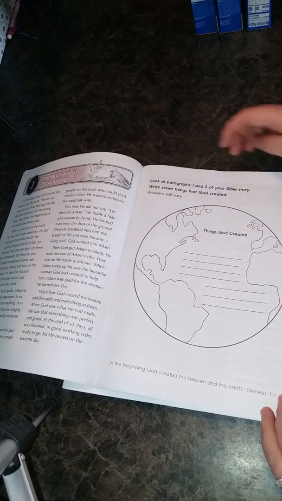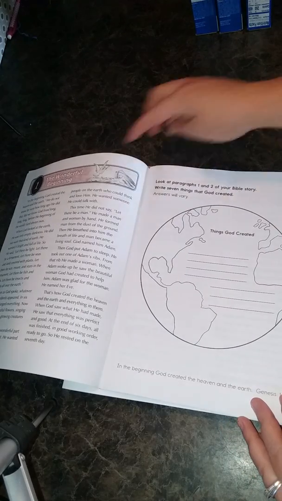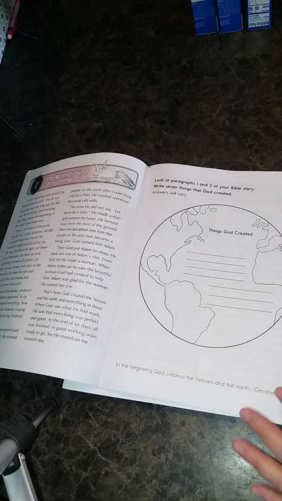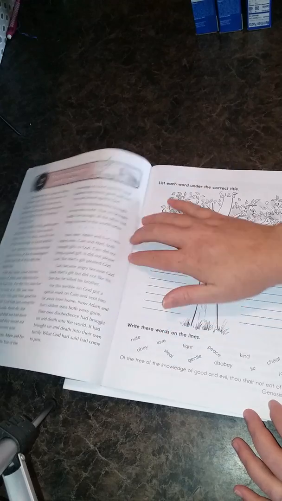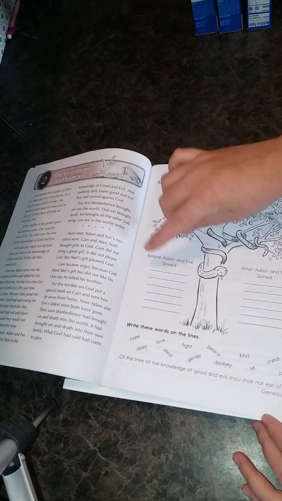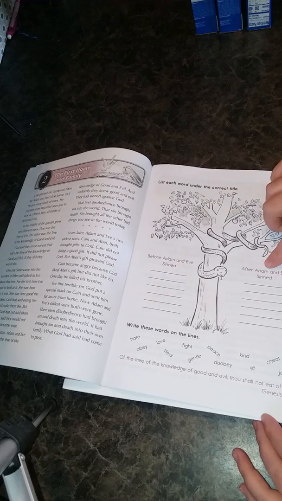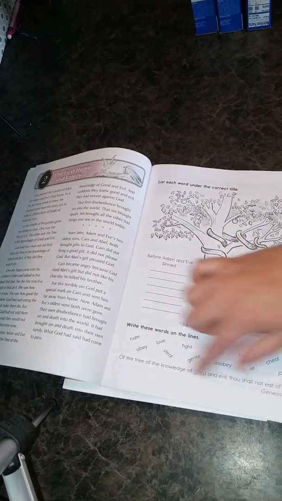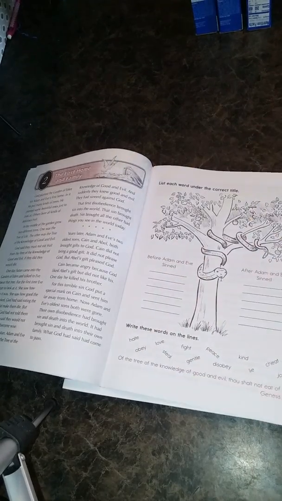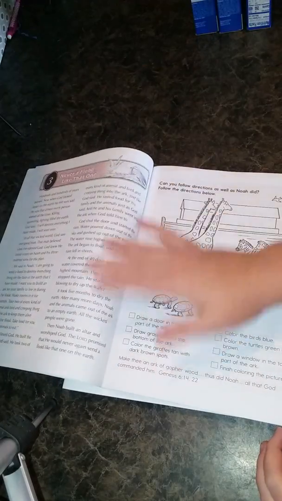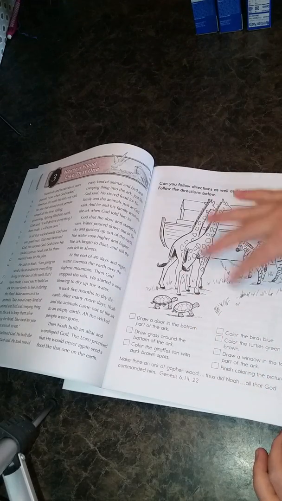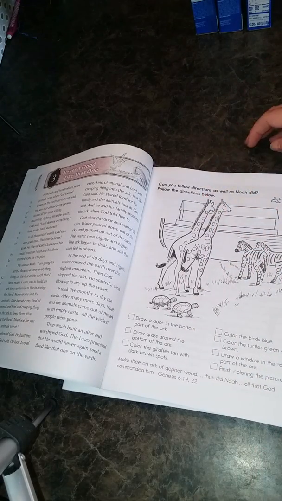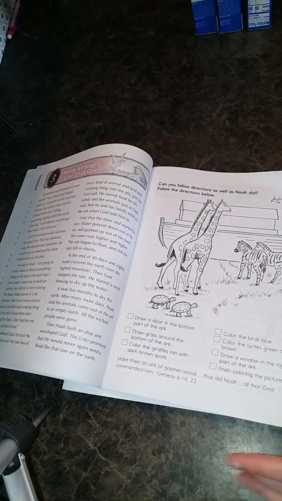Like activity for lesson 1 is look at paragraph 1 and 2 of your Bible story. Write 7 things that God created. And then this one lists each word under the correct titles, and you have before Adam and Eve sinned and after Adam and Eve sinned. And then you have your word box down here to choose from, and then there's your Bible verse. Can you follow the directions as well as Noah did? And then it gives them directions like to draw a door on the ark, color the birds blue, color the turtles green and brown, and stuff like that.